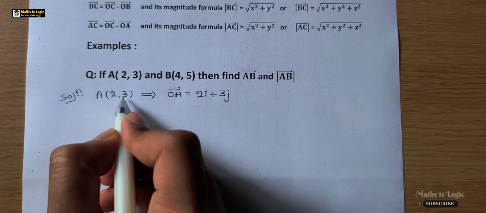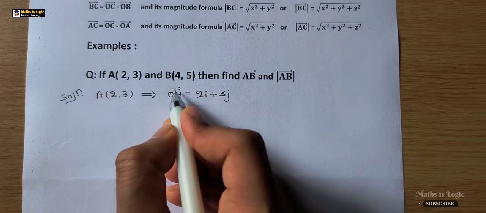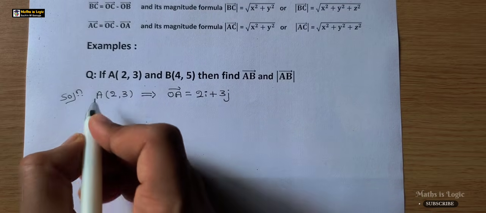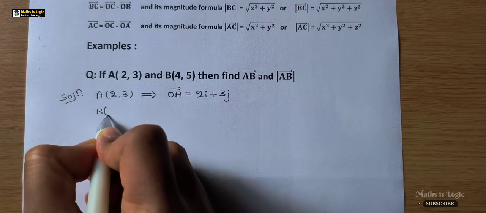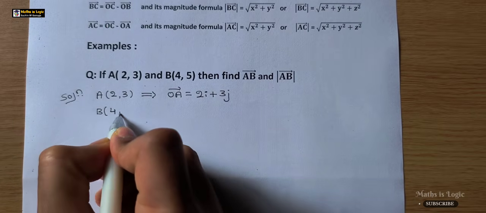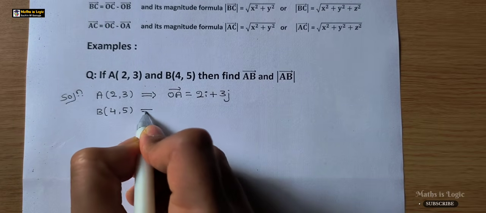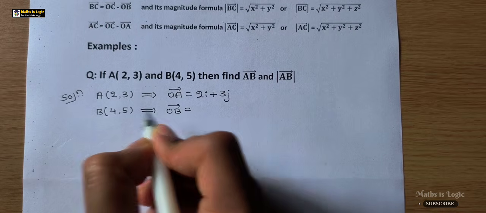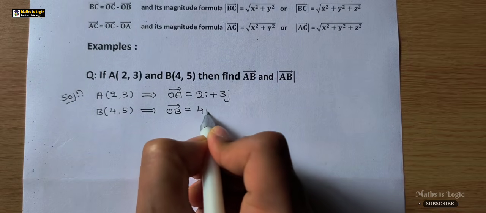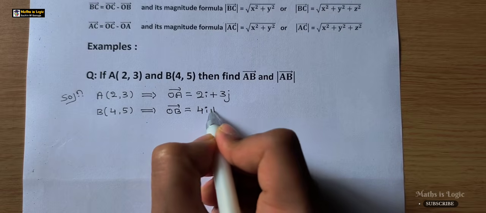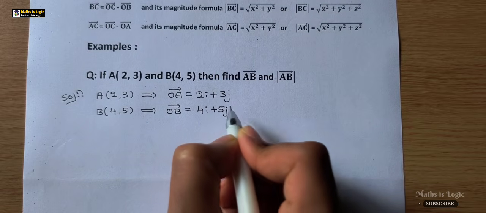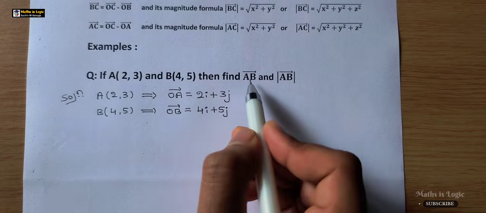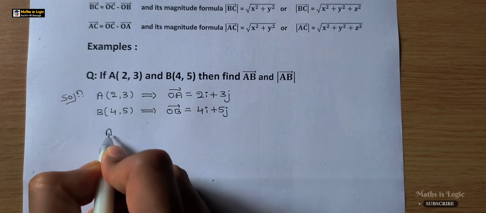Because plus 2 and plus 3 are given. Next, B is (4, 5), so OB vector becomes 4i plus 5j. After writing OA vector and OB vector, write the AB vector formula.